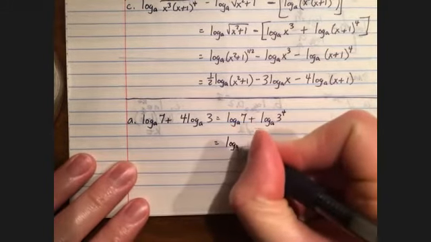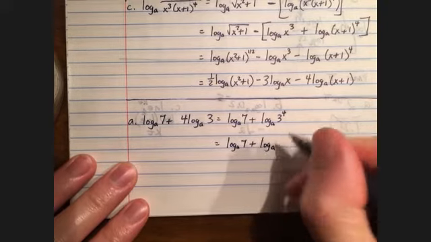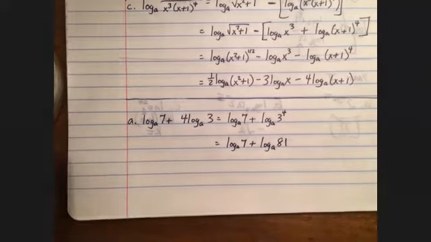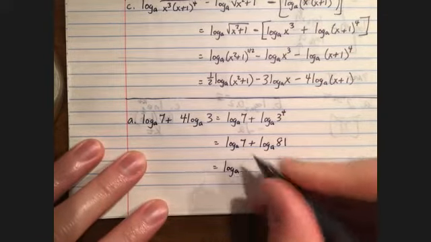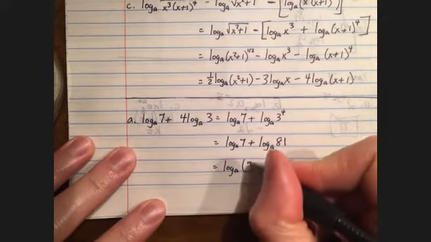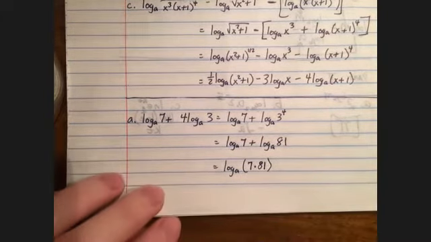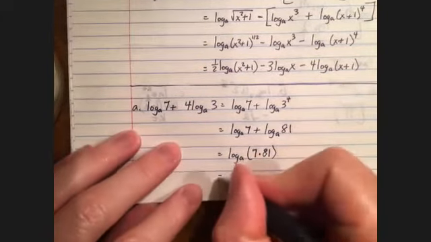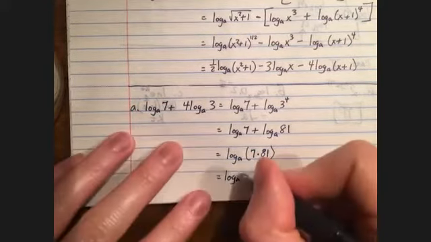Would that be log base a of 7 plus log base a of 3 to the 4th, which is 81. So we could say log base a of, well, it's addition, so if we wrote it as one logarithm, it would become a product. So 7 times 81. So we could rewrite this as log base a of, what is that, 567.